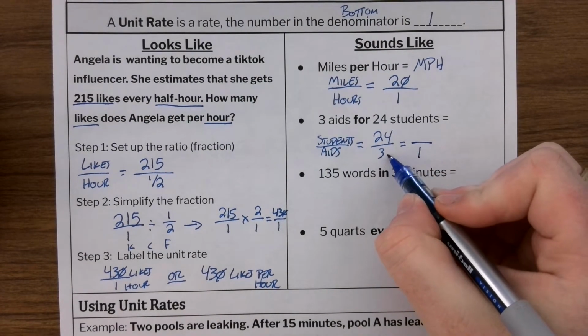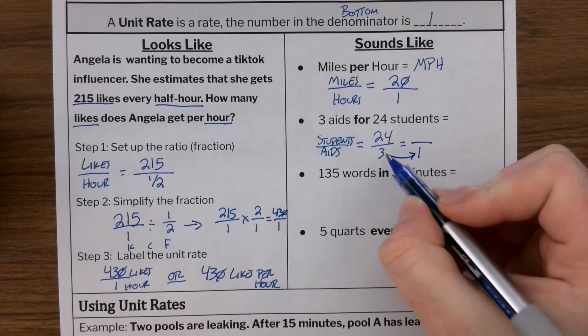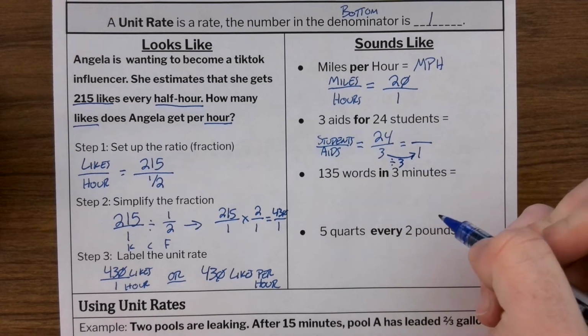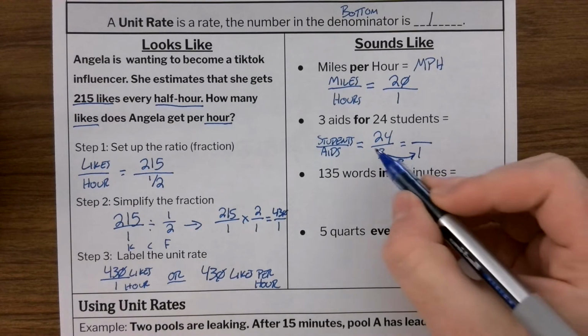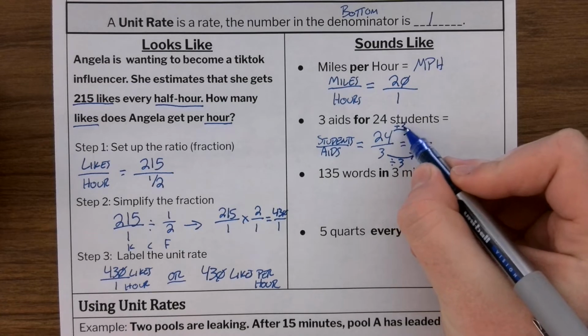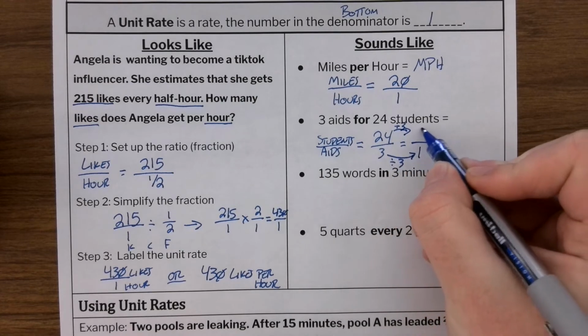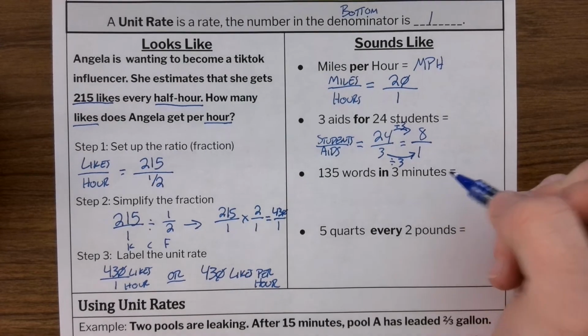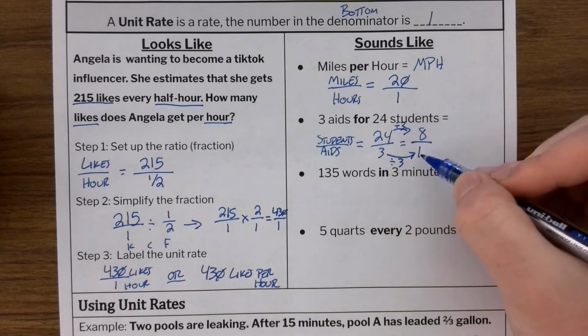To do that, I need to turn 3 into 1. To turn 3 into 1, I'm just going to divide it by itself. 3 divided by 3 gives me 1. If I divide the bottom by 3, I also have to divide the top by 3. 24 divided by 3 is going to give us 8. So there are 8 students for 1 aide or 1 support staff. And there's our unit rate. We have a 1 on bottom.